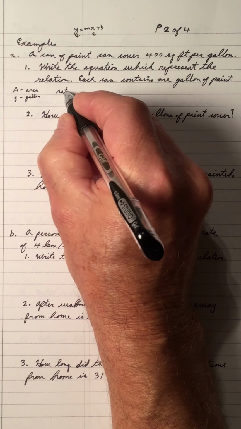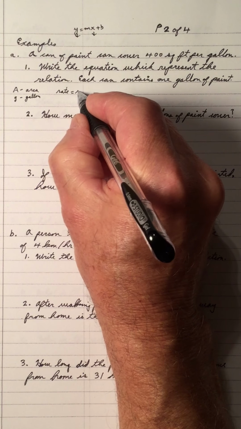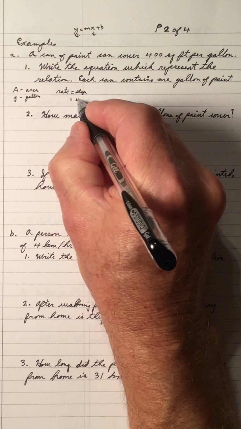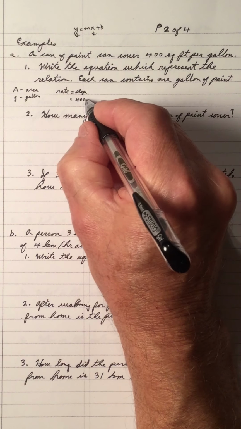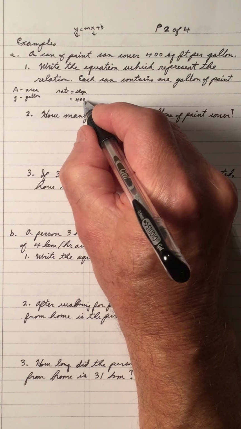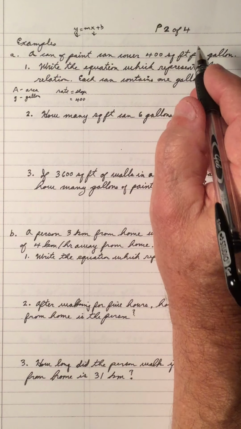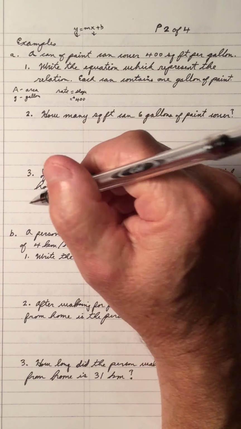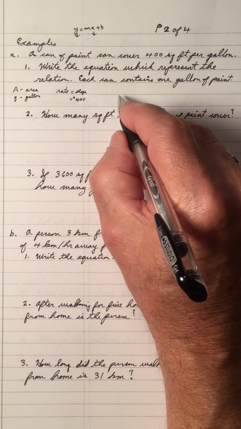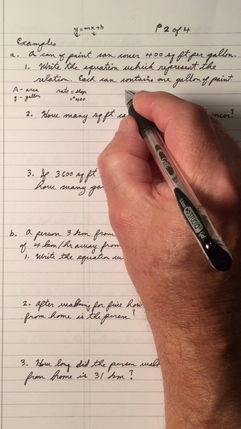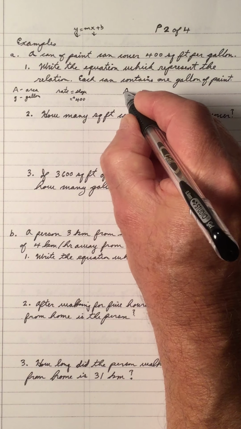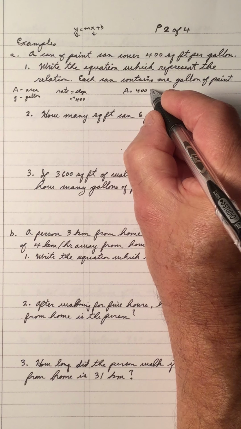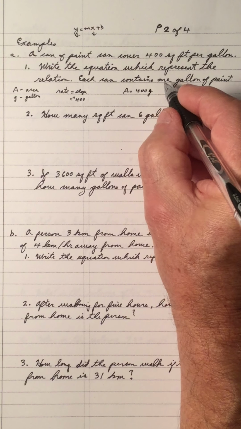And the rate, or we can call it the slope, is 400 square feet per gallon, so it's 400. And notice the rate is a plus because we're covering, adding it to the wall. So we have the equation as area A is 400 square feet per G for gallon.